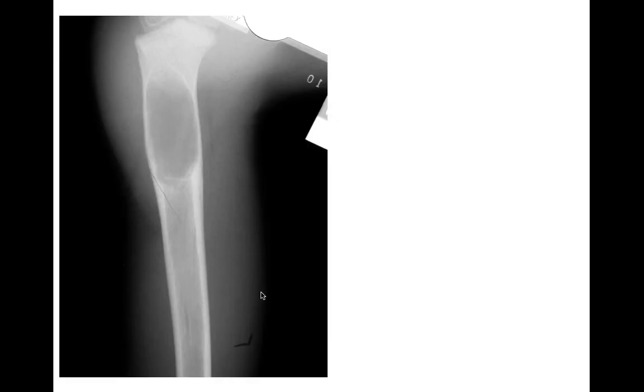Next up, radiograph of the proximal femur, again in a child. We have a geographic lytic lesion, narrow zone of transition. Is there a sclerotic border or not? If you want to say this is slightly sclerotic up here, not down here, I'm just going to call this a non-sclerotic border. There is no periosteal reaction around this. If you want to say this sclerotic density right here is a fallen fragment sign, that's fine.